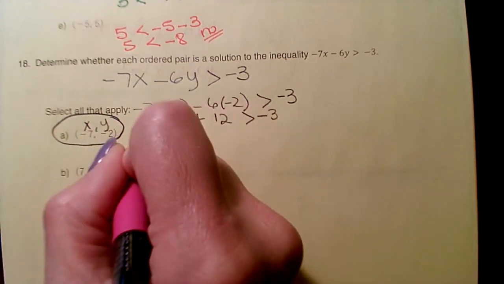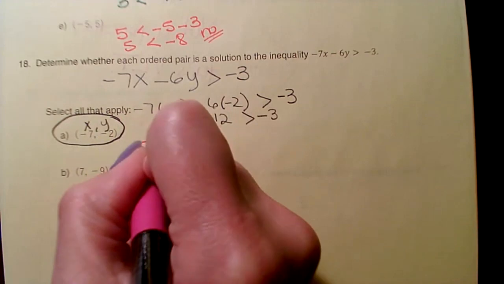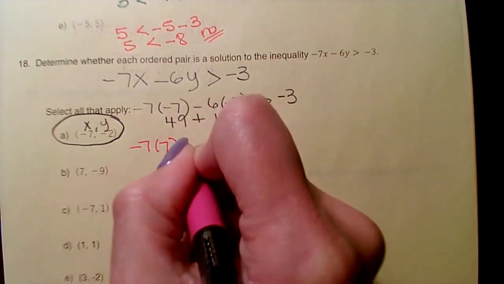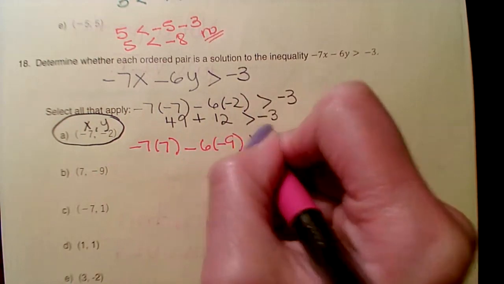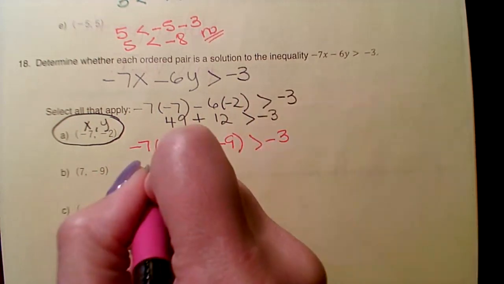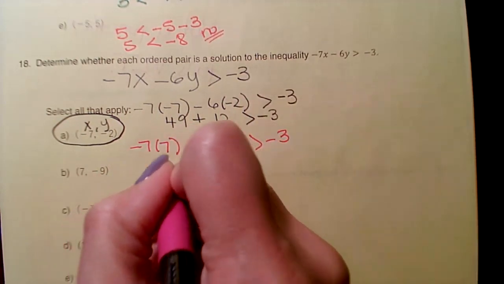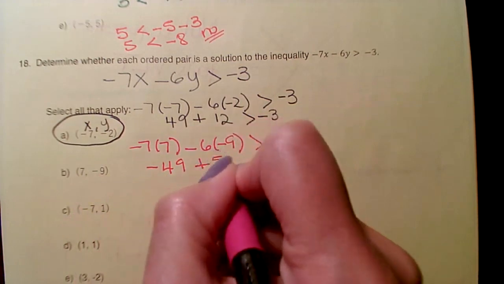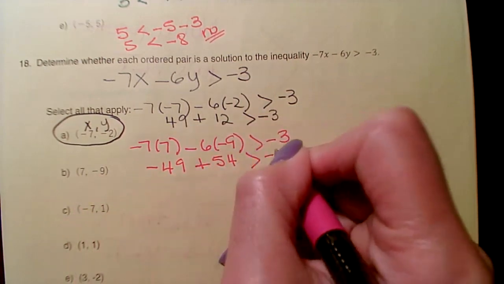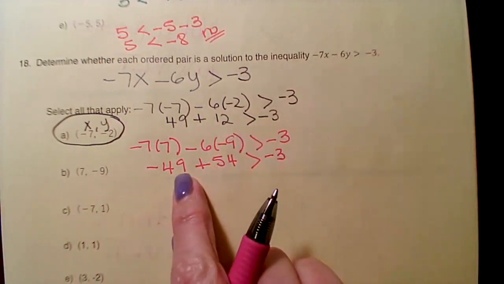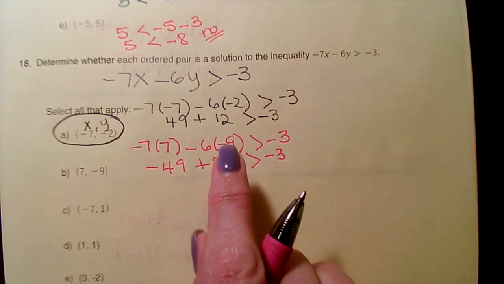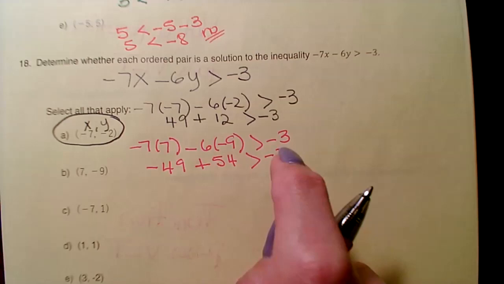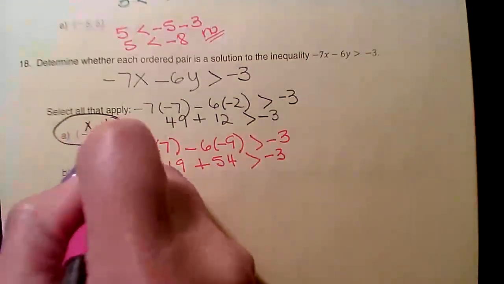Now let's do this one. This is going to be times 7, 6 times negative 9. So this is going to be negative 49 plus 54. So 49 plus 54, that's a positive number, and that number is greater than negative 3.